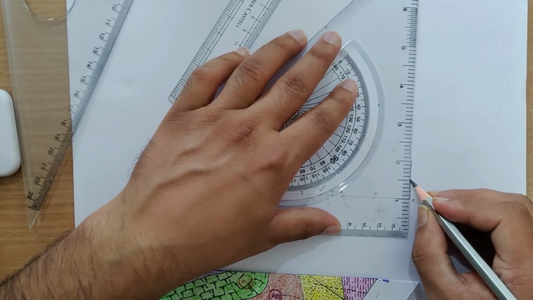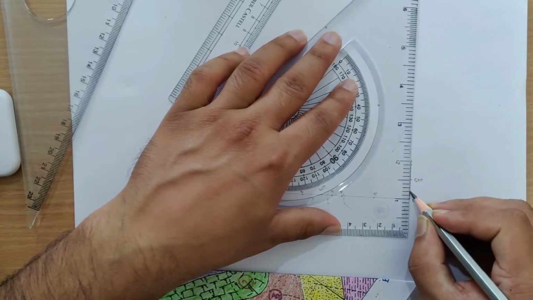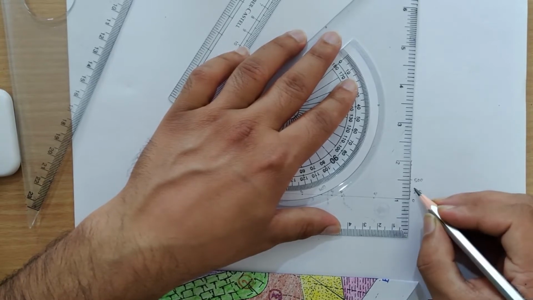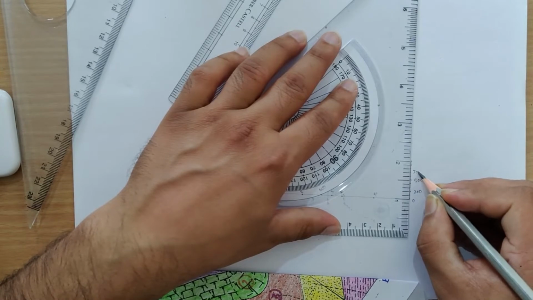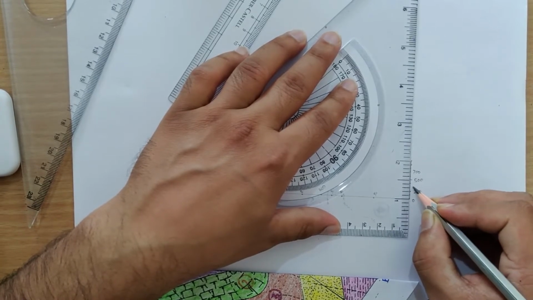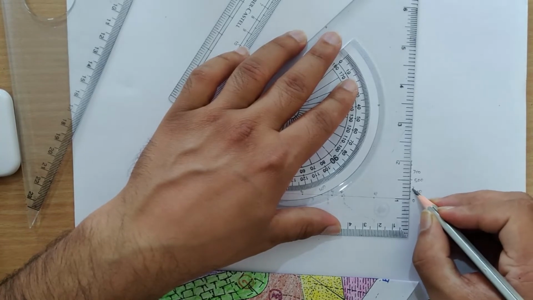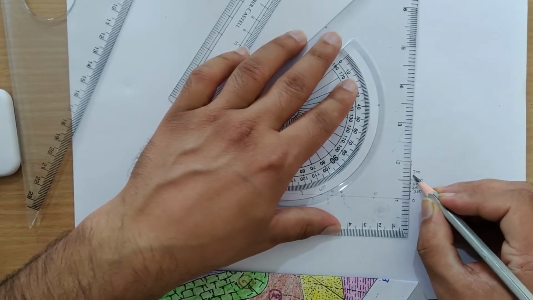So this is our 500, this is 200, this is 700, 300, 400, 600.